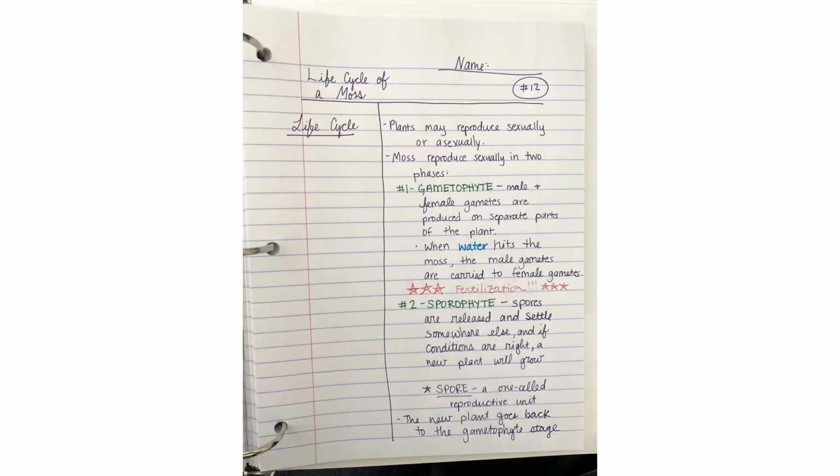So, handwritten notes, people. Again, you can see my fertilization highlight there. And then I put stage 2 as the sporophyte stage. The spores are released and settle somewhere else. And if conditions are right, a new plant will grow. Down here is where I put the definition for spore, a one-celled reproductive unit. And then the new plant goes back to the gametophyte stage and basically starts back at the beginning.